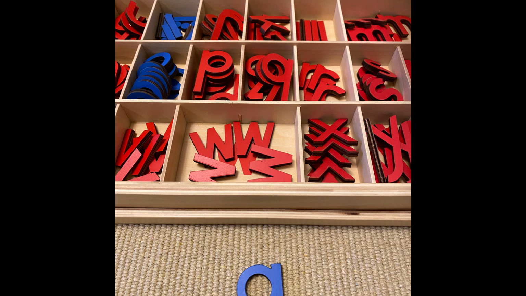Next, have the child place a letter in front of them on the work area, and if they place it in the wrong way, show the correct orientation. Then have the child pronounce the letter sound.